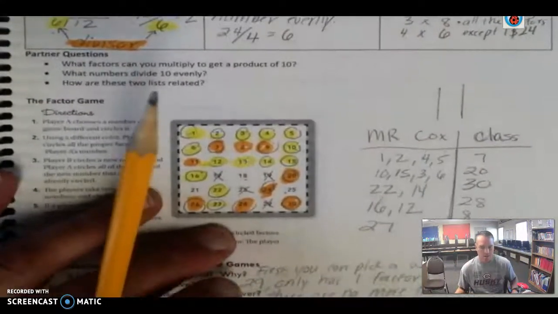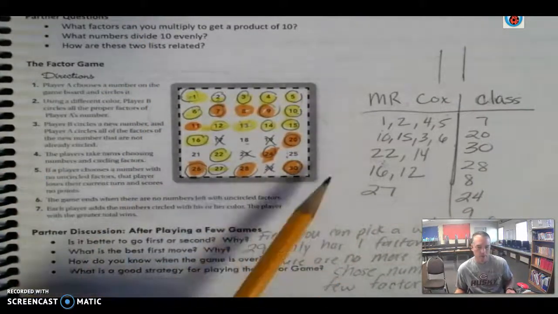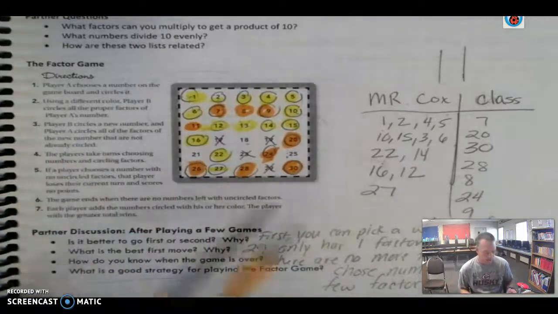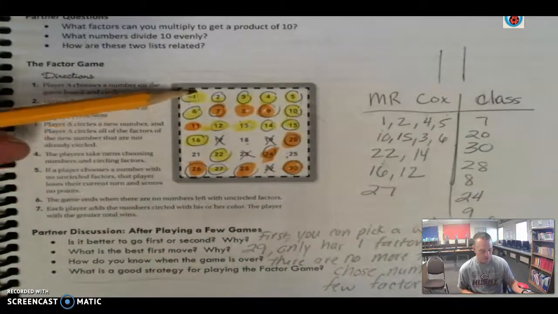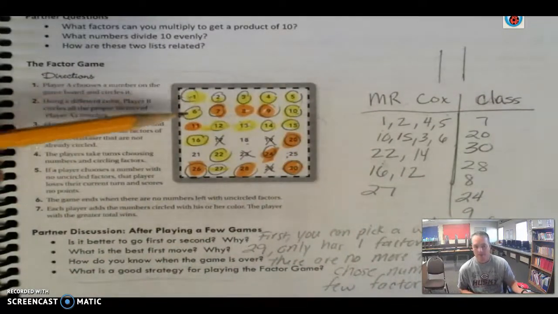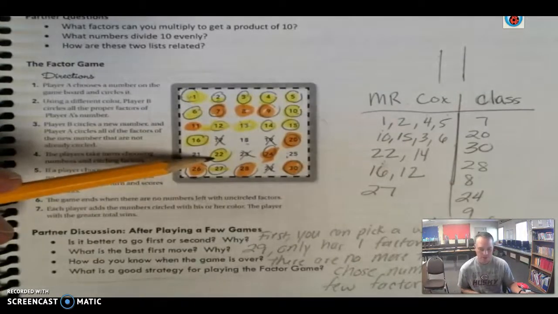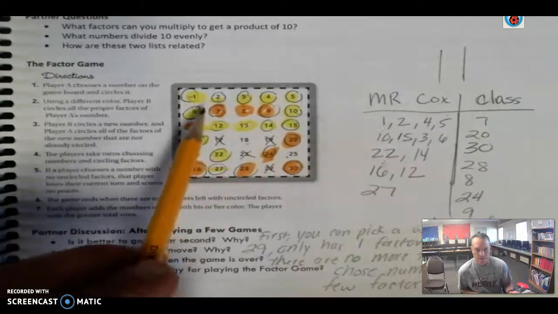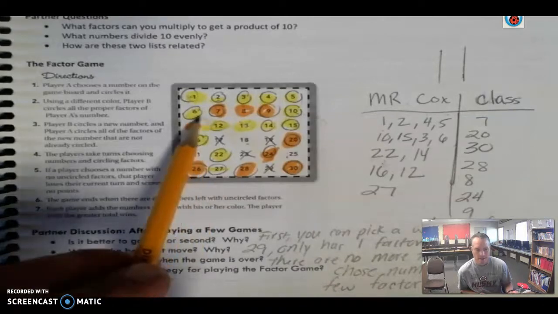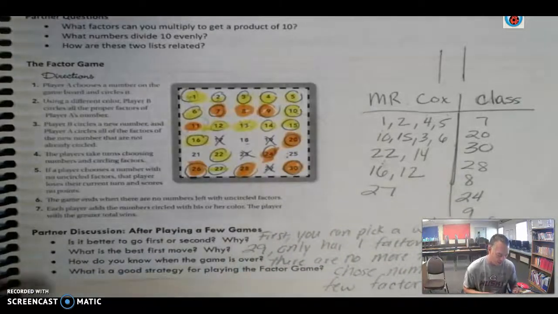And then we talked about the game, and we went through and played the game. Remember, if you go first, the best first move would be 29, because it gives you the most points. And because that number is prime, your partner, the person you're playing against, would only get 1 point. Then they would pick a number. So they pick 22, they would get 22 points. And then you would get the points. Your job would be to circle any of the factors that were left. Because 1 was already taken, hypothetically, the only choice you would have is 11, so you would get 11 points. And they would go back and forth until the game was over.